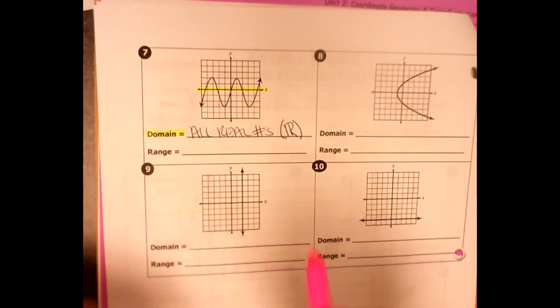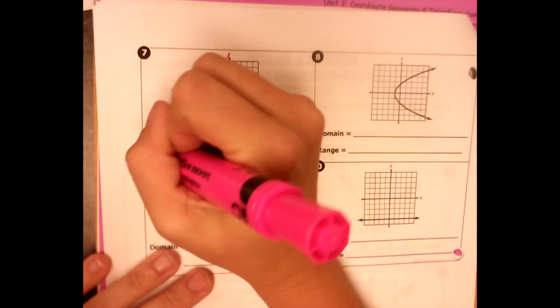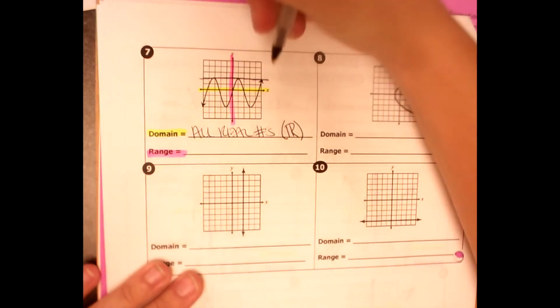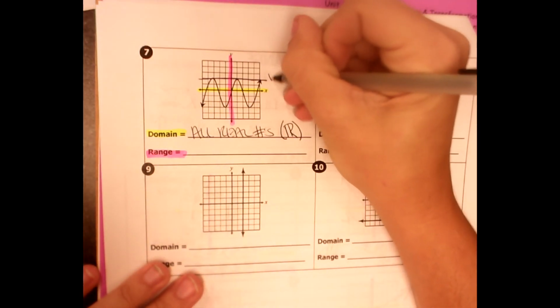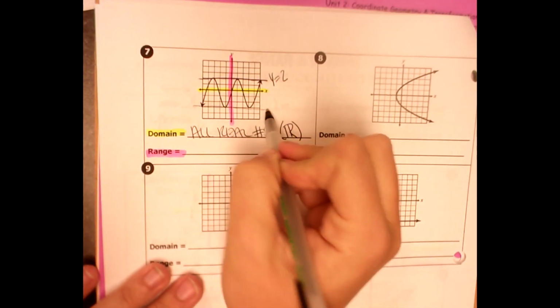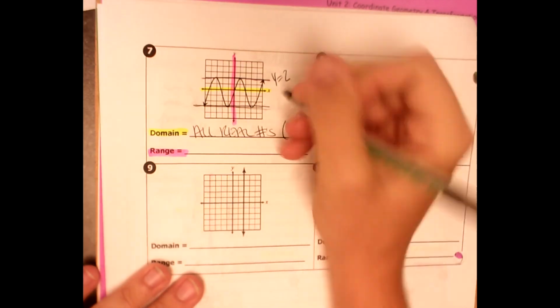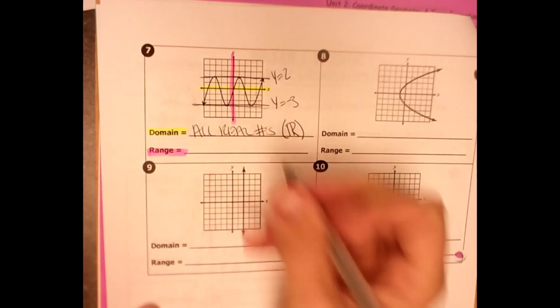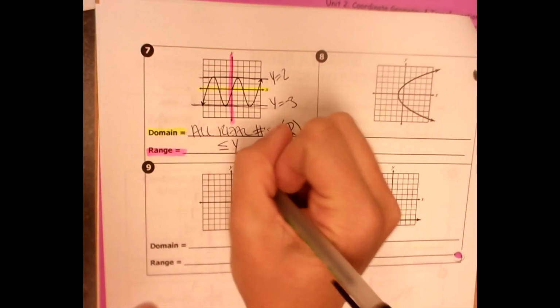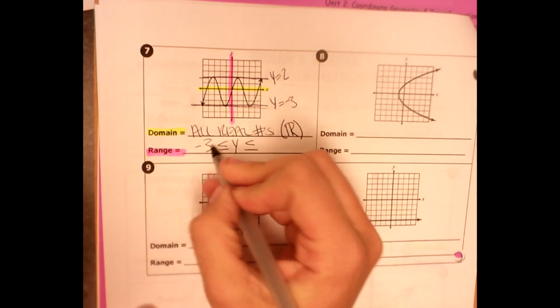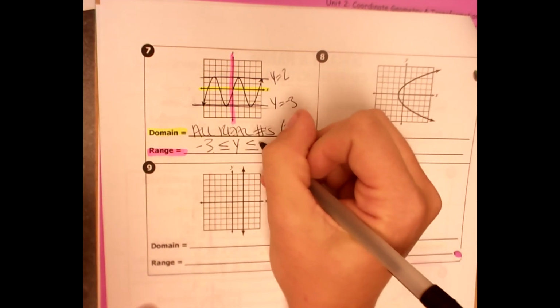The range, remember, is all your y values. We don't use any y values above y equals 2. When we scan it to the bottom, we don't use any y values below -3. So y has to be greater than or equal to -3 and less than or equal to 2.